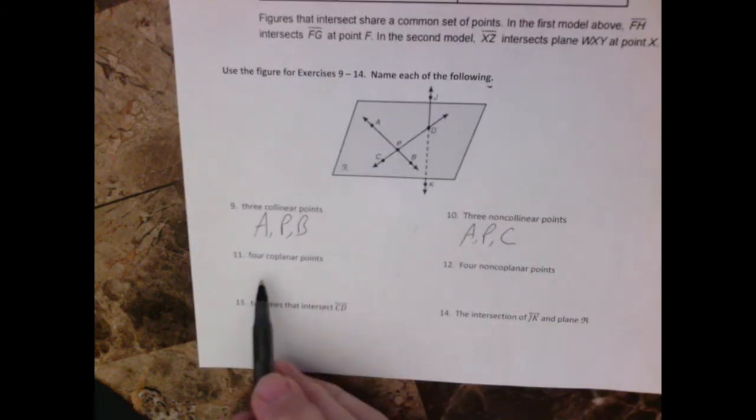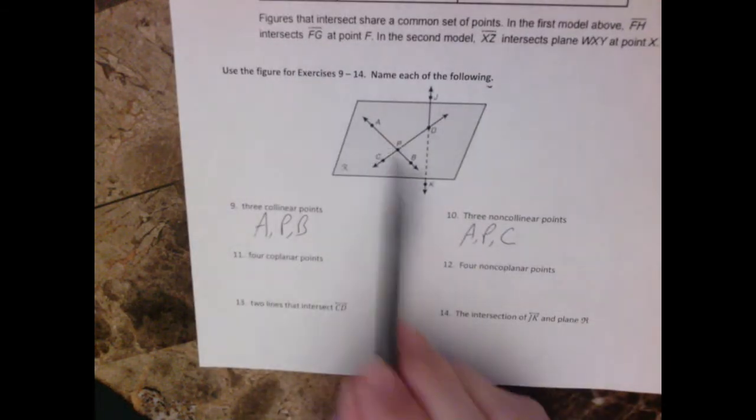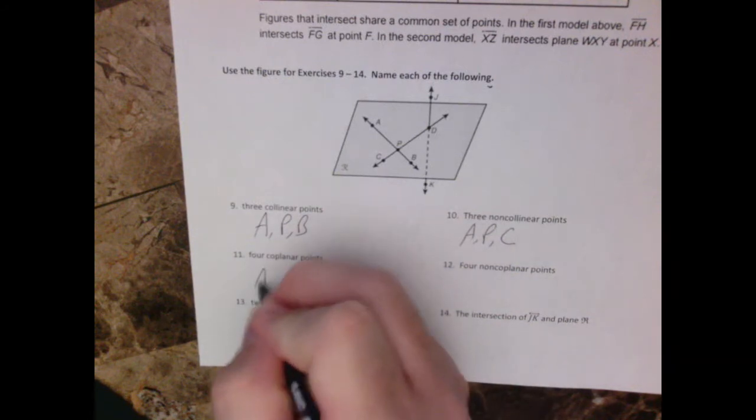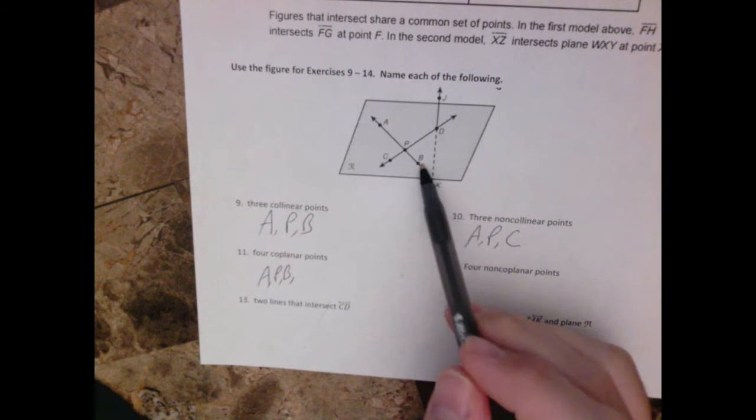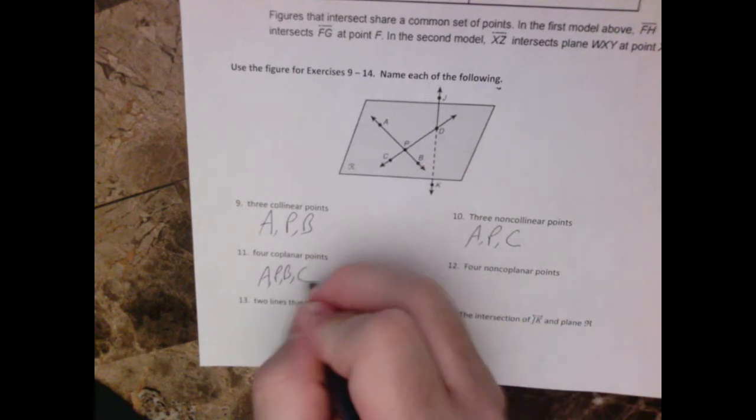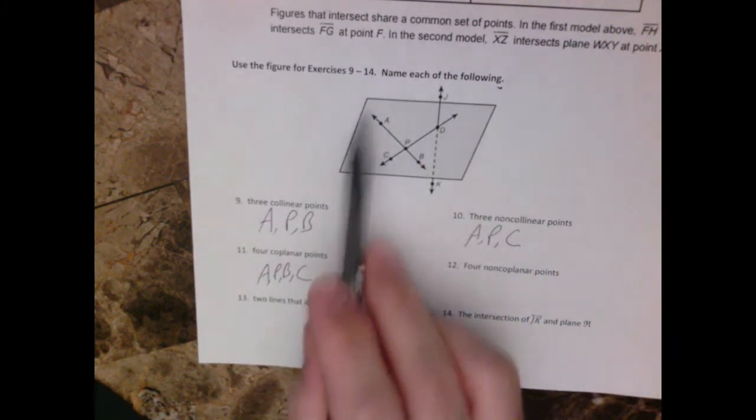Okay, four coplanar points. So A, P, and B are all definitely on the same plane because they were all on that same line, but now I just have to pick one more. So how about C? So all four of those are on plane R. Okay, again, there's multiple options.